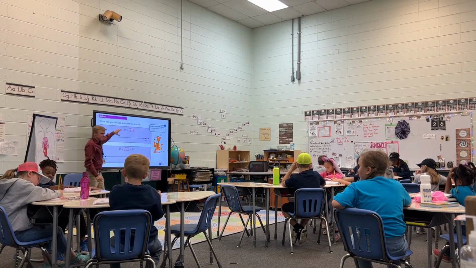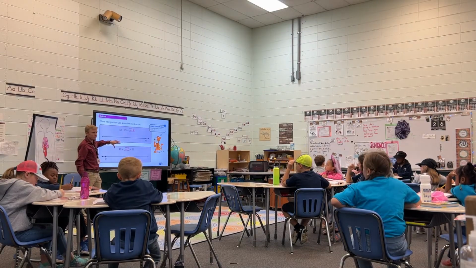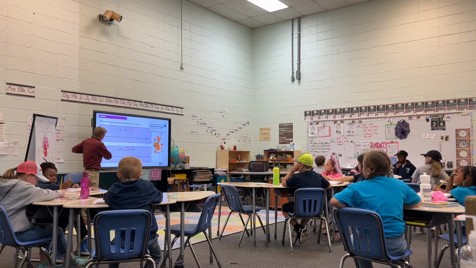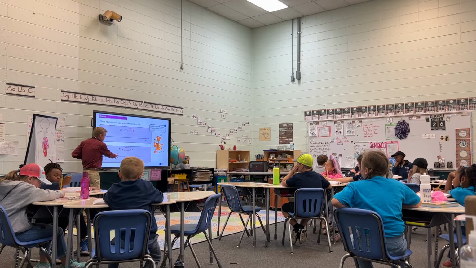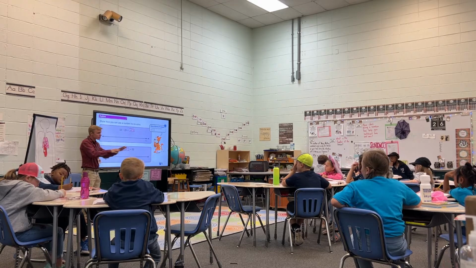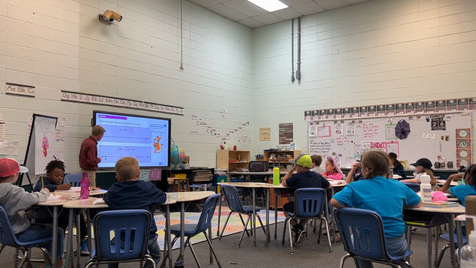So again, same problem, right? It's just written differently, two different ways. But the way you get to the answer for both of these is different. So we're going to start down here with addition that we know, right? And I even saw some of you using this strategy, which was great. I love seeing that.